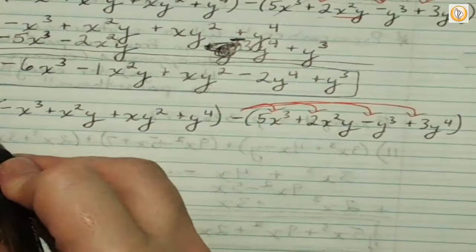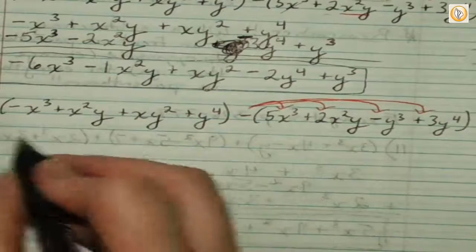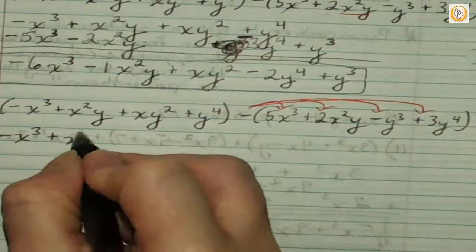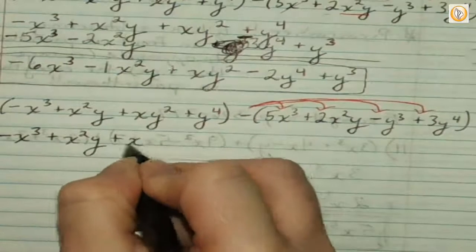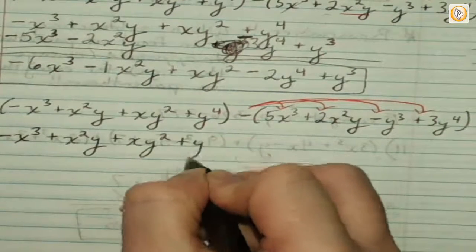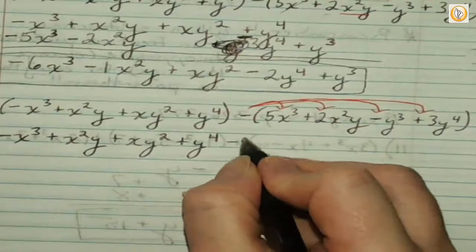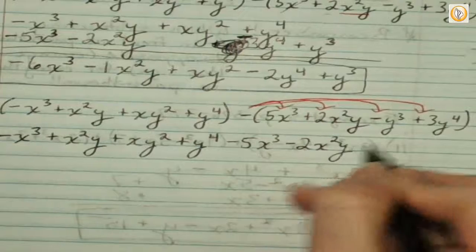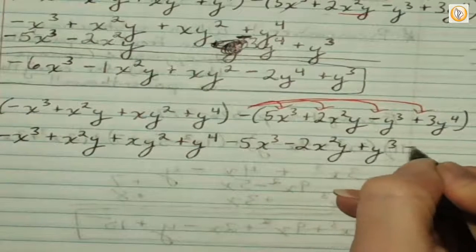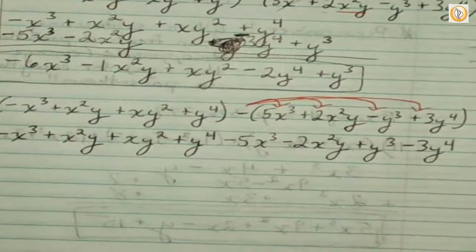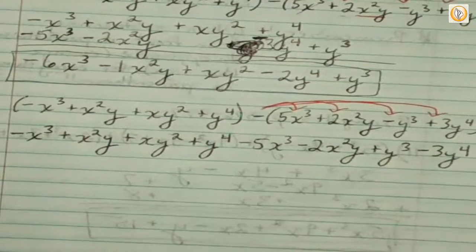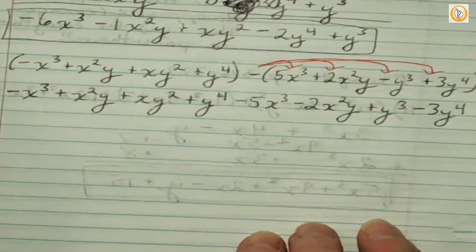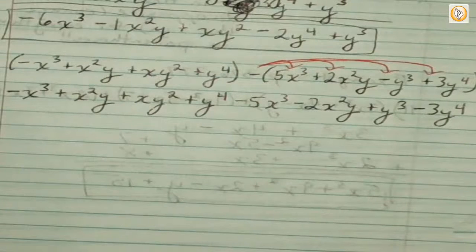And I'm going to rewrite it just to keep it nice and neat. But you remove the parentheses. Okay. Let y'all catch up.